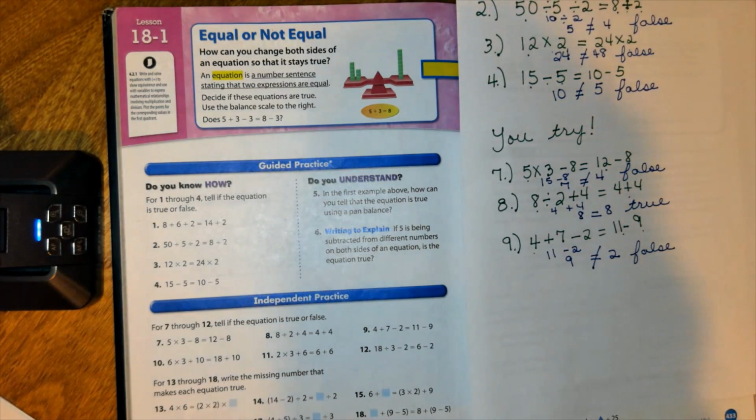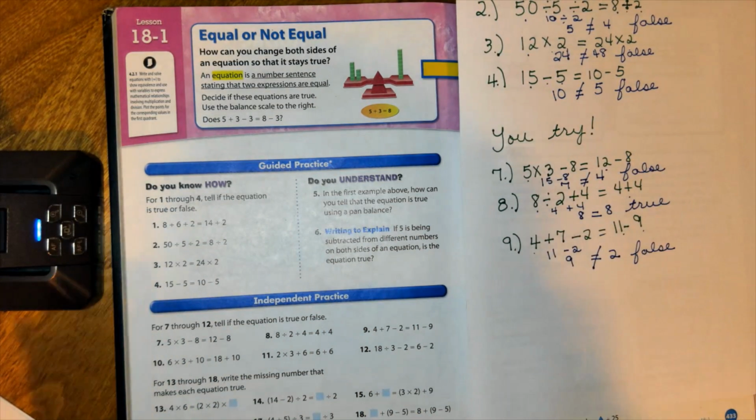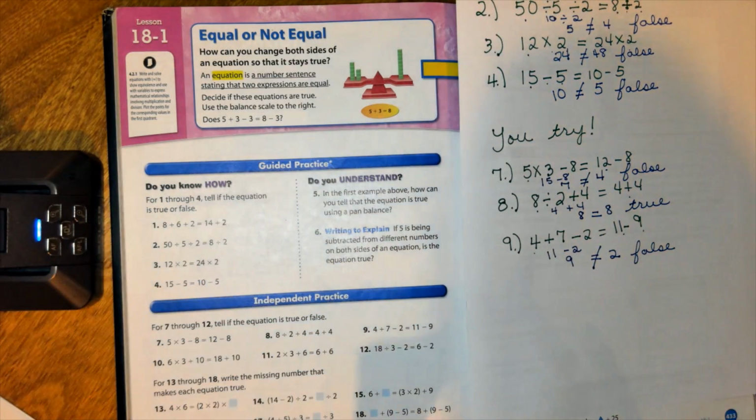So that's part of what you're doing today is, again, comparing the left side of the equal sign to the right side. Solve them both and see if they come out as a match. If it's a match, it's true. If they do not match and it's not balanced, that's false.